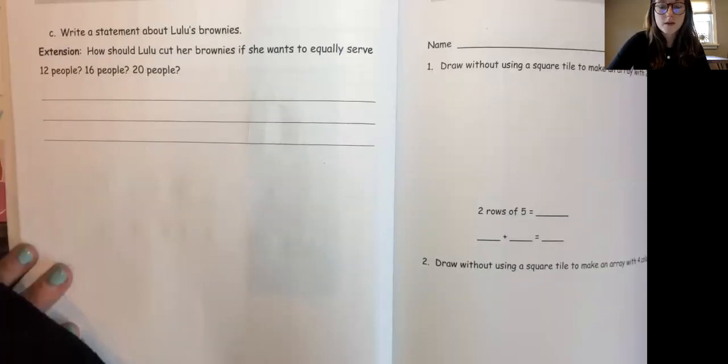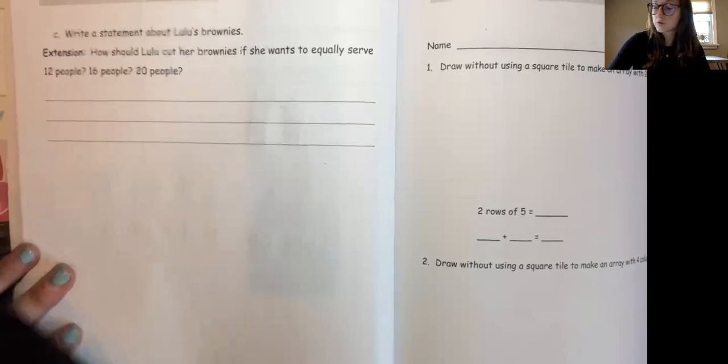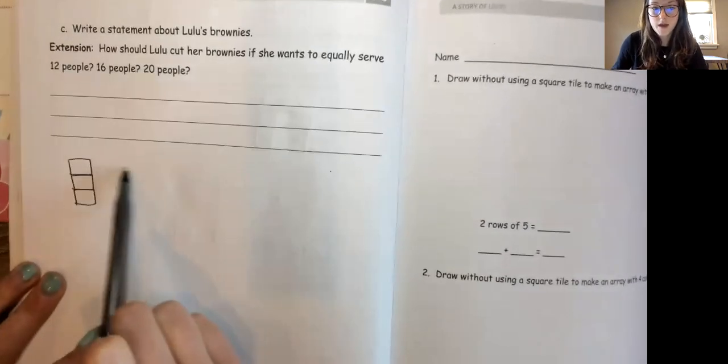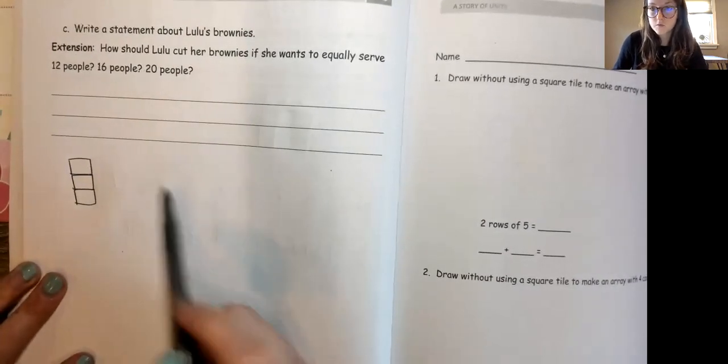So I know that if Lulu wants to serve 12 people, I'm gonna still do 3 rows. 1, 2, 3. But now what I'm going to do is I'm going to keep adding to my rows until I get to 12.